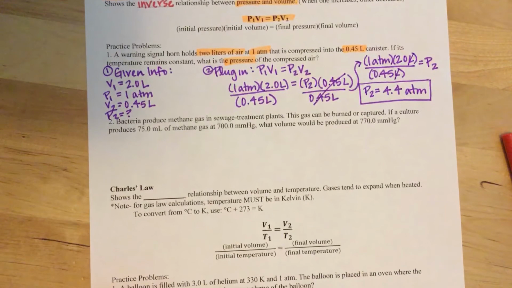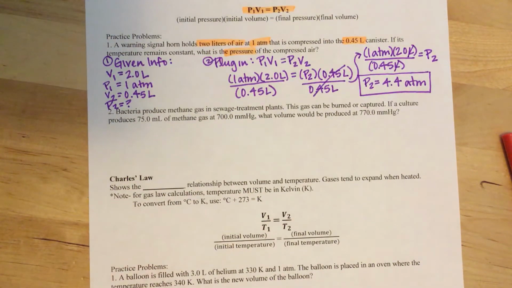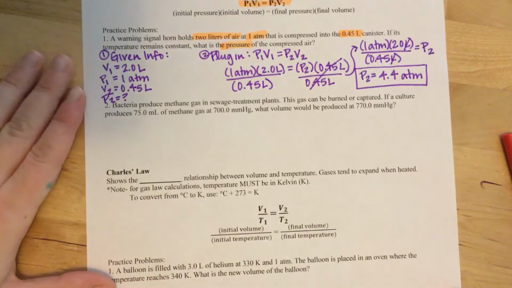Okay, so we're going to do one more using Boyle's law, and then we'll move on to another law. So number 2 says bacteria produces methane gas in sewage treatment plants. Gross. This gas can be burned or captured. If a culture produces 75 milliliters of methane gas at 700 millimeters of mercury, what volume would be produced at 770 millimeters of mercury? That's a lot of words, so let's break it down.